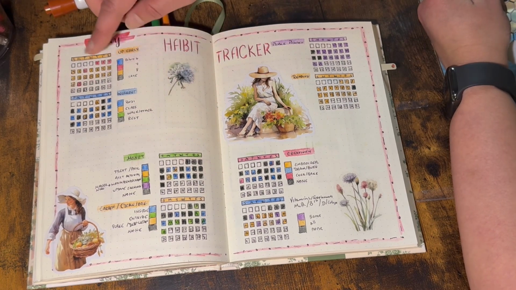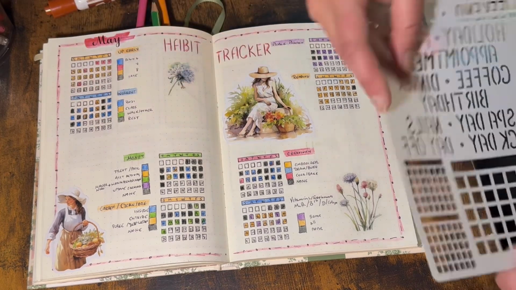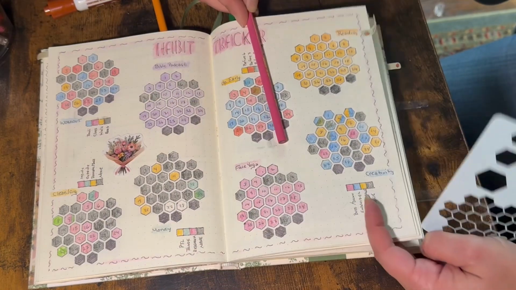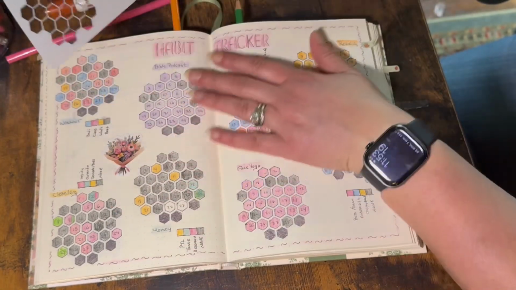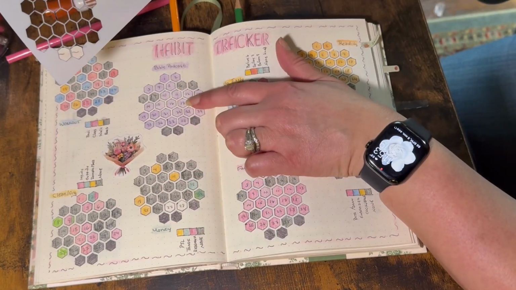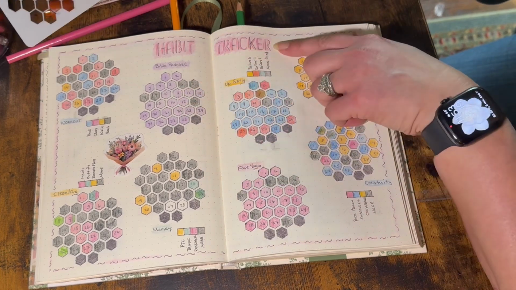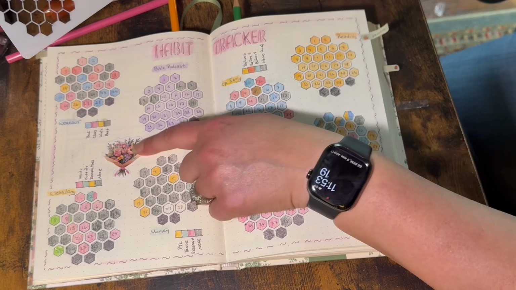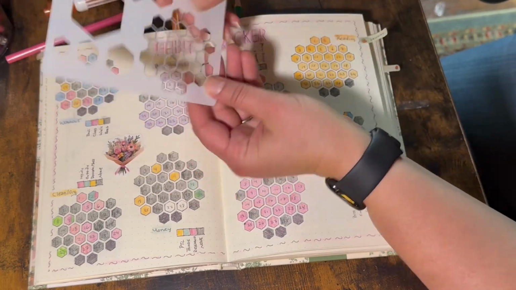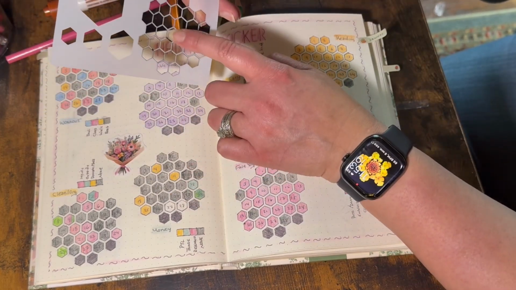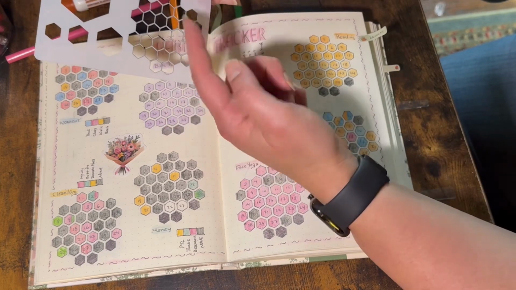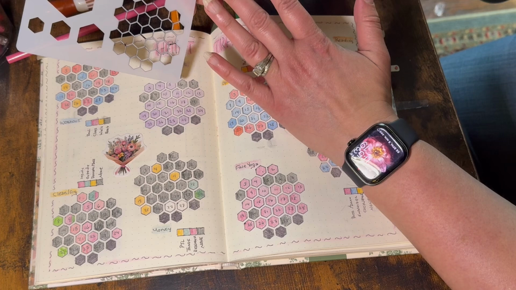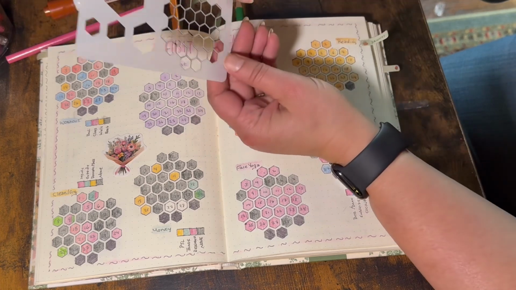So this is one of the ways that I do it. I kind of go back and forth between this one and this one. And this one, you have more room for your dates, your numbers in here. So this one was, I think, February. Yeah, because I did all the pink in February. And I used this honeycomb here and this stencil for that. And so you just find one that's got 30, 31 spots so that you have enough for each of your days.